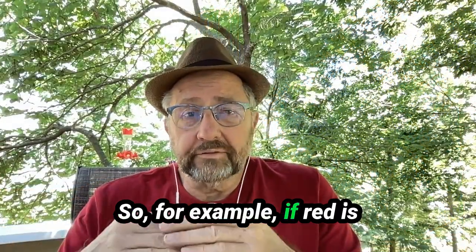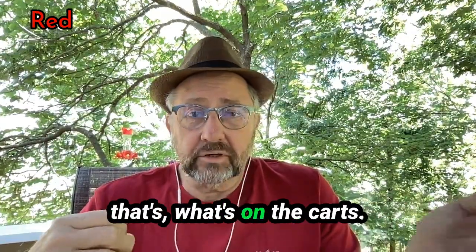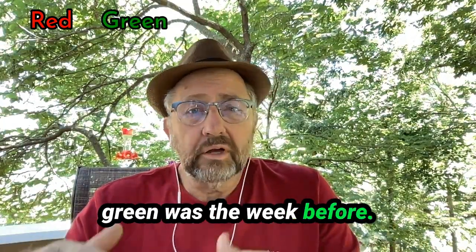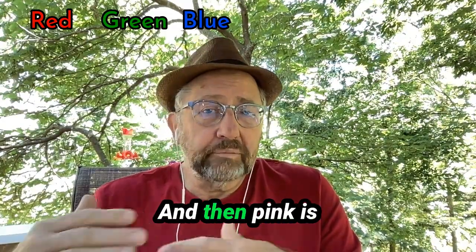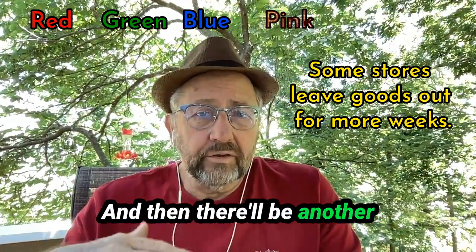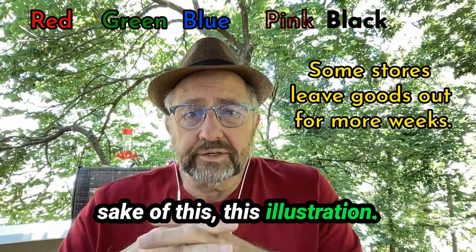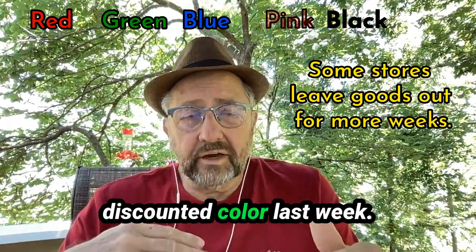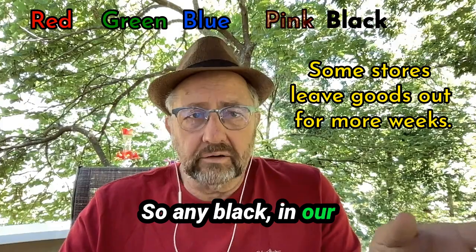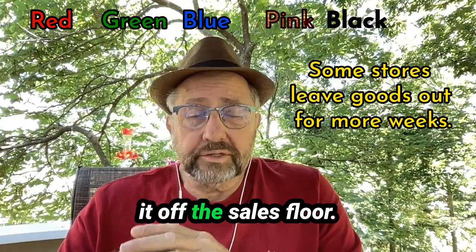So, for example, if red is the current color that's going out to the sales floor, it's easy to tell because that's what's on the carts. That's what's being put out this week. And let's say green was the week before, blue was the week before that, and then pink is the oldest color that's intentionally being sold on the floor. And then there'll be another color that's the pull color, and we'll call it black for sake of this illustration. And that was the discounted color last week. It's just being pulled from the floor this week. So any black in our example here isn't discounted generally. It's just there until they get around to pull it off the sales floor.